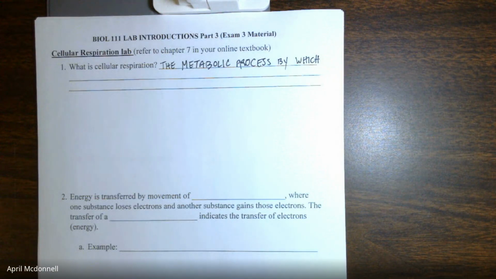What is cellular respiration? You can see that I wrote some of the definition already for you, but let's write the entire definition for cell respiration down.